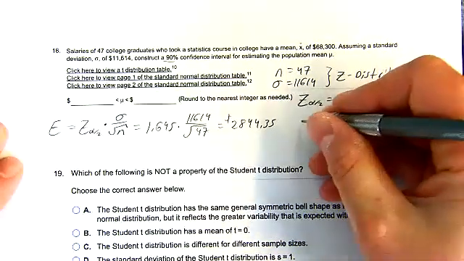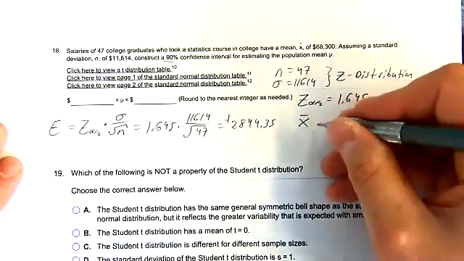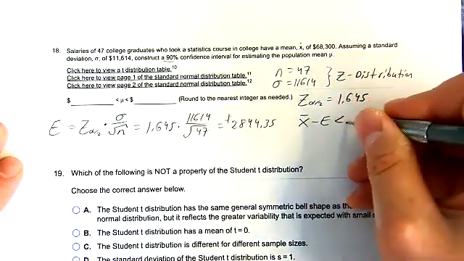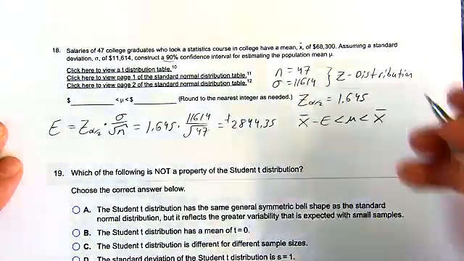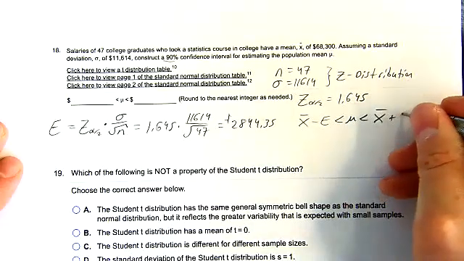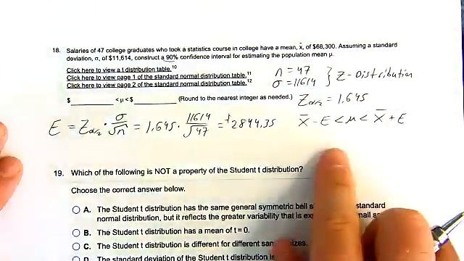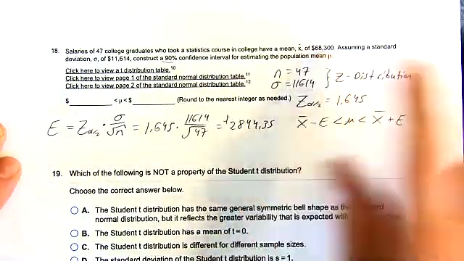So our interval is the sample mean, subtracting the margin of error, adding the margin of error, and our sample mean for this one is 68,300.